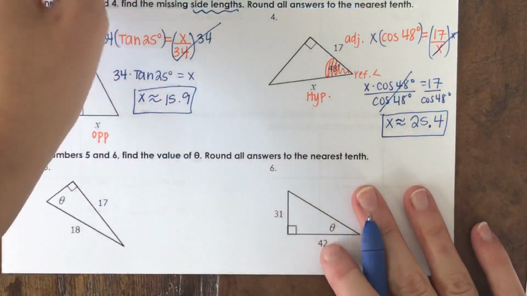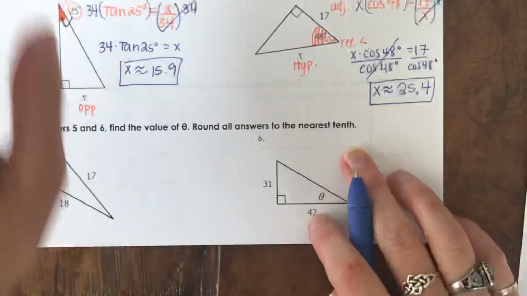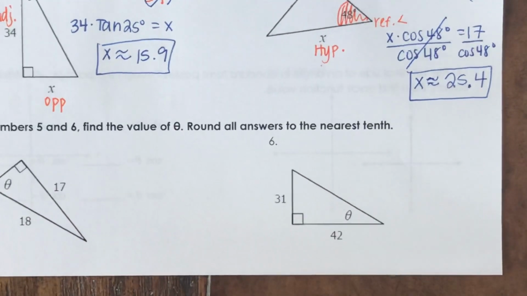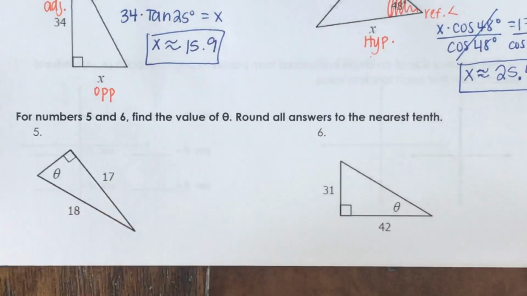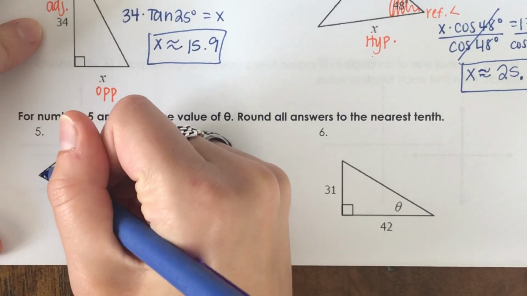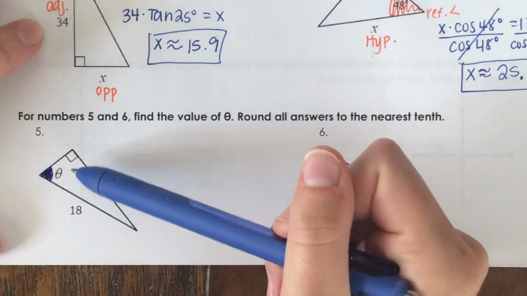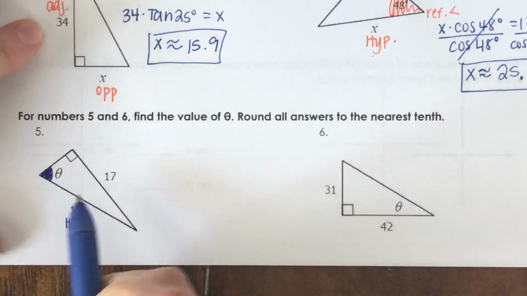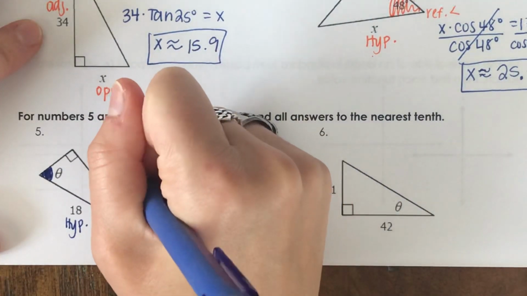Now, for 5 and 6, we're going to find the value of theta. As soon as it asks you to find the value of an angle, that means instead of using regular sine, cosine, tangent, we're going to now use the inverse. We're going to use the ones with the little negative ones next to it. So here's my reference angle over here. Now I'm going to mark my sides. Across from the 90 is hypotenuse. Across from the theta is the opposite.